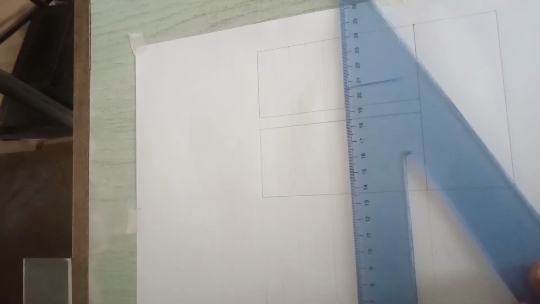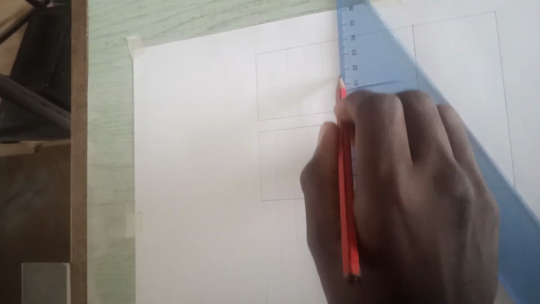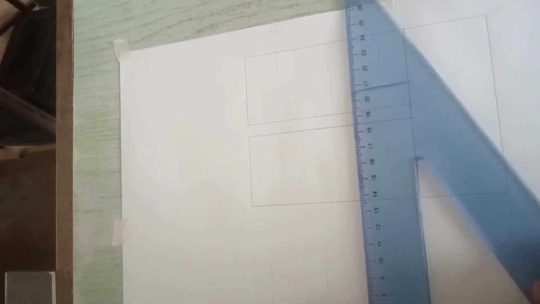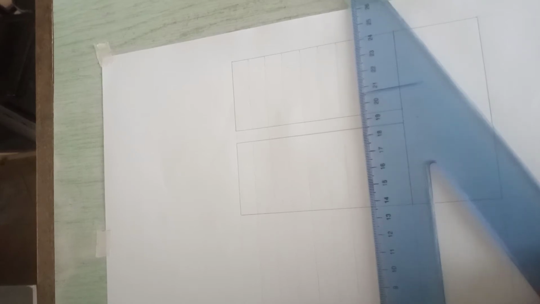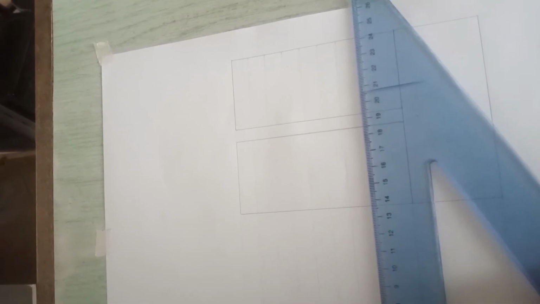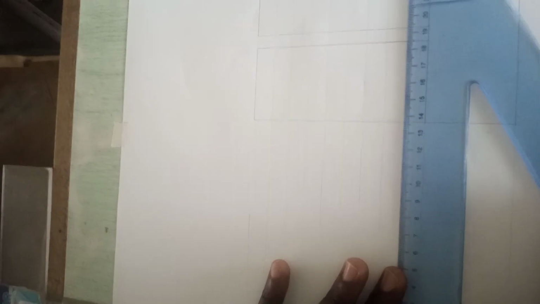Then this other point, I'll extend them down further.